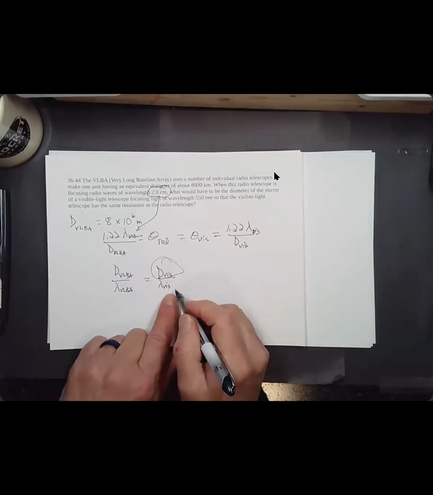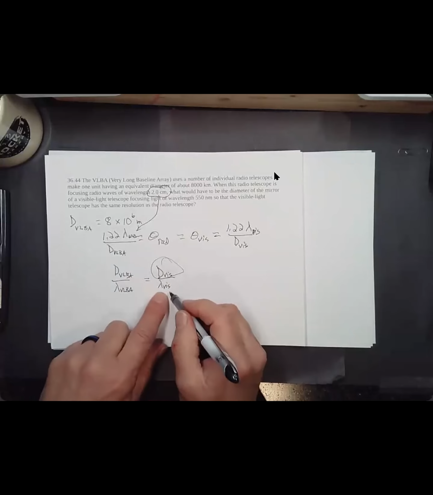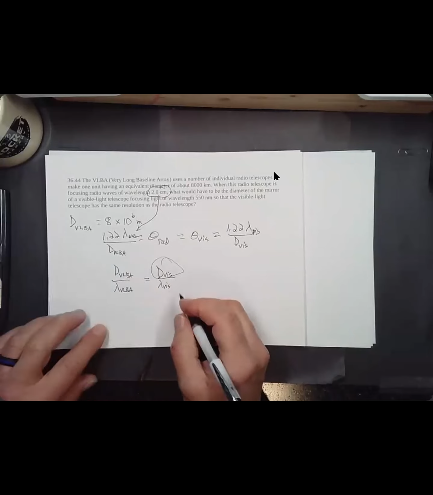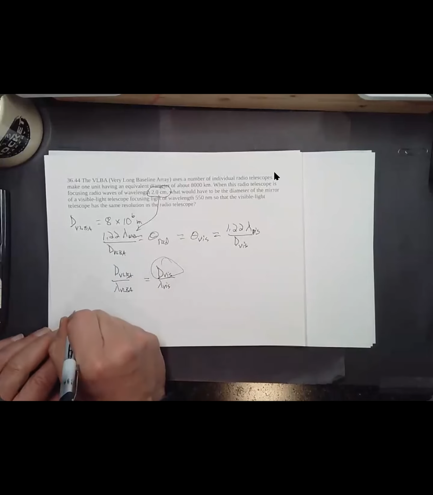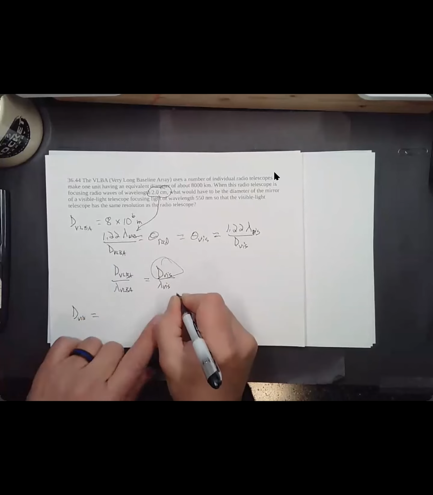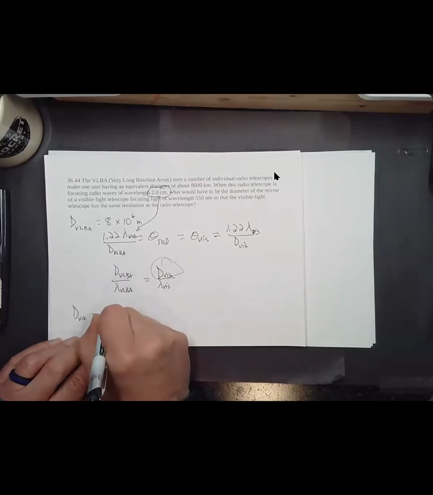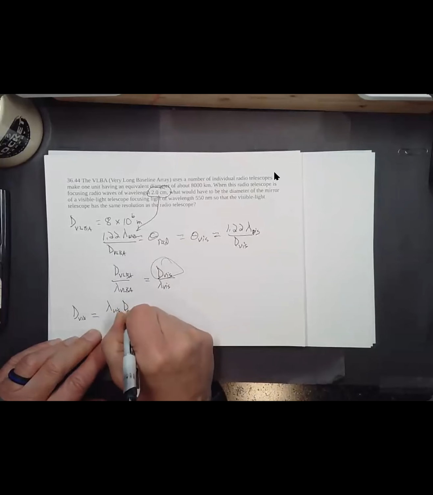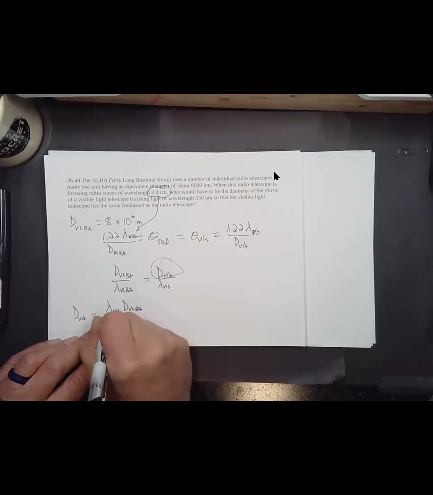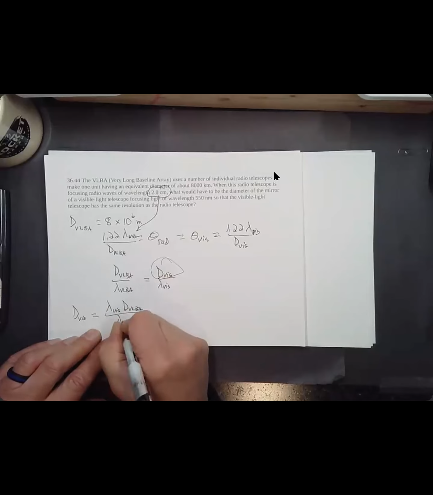So if I just multiply out from under by the wavelength used by the visible light telescope, I'll get the diameter of the visible light telescope will equal lambda for the visible, times the diameter of the VLBA over lambda for the VLBA.